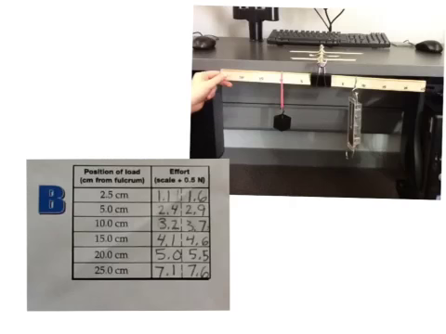Now in test B, the fulcrum remained in the center, but the effort was now a controlled variable and stayed at 10 centimeters. The load is what we tested. We moved the position of the load away from the fulcrum. 2.5, 5, 10, 15, 20, and 25. Each time you recorded the amount of force needed to lift the load, and you recorded this in newtons.